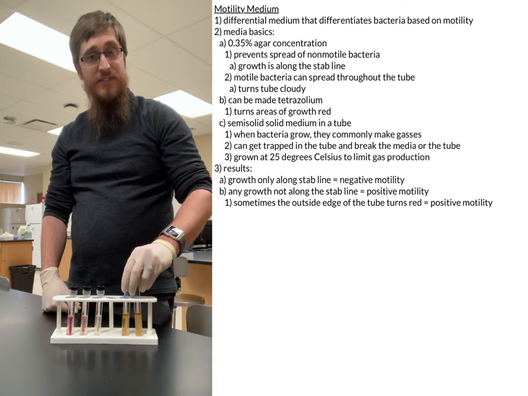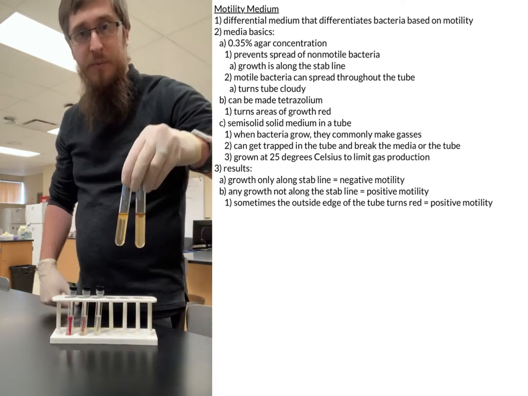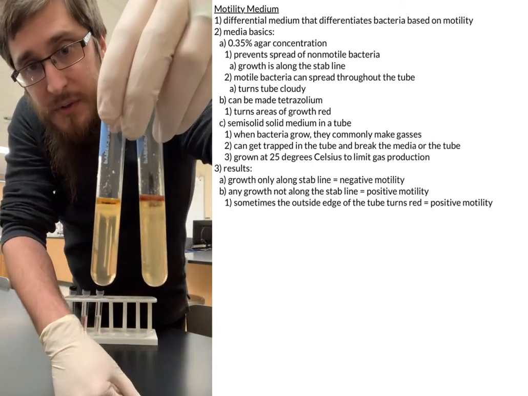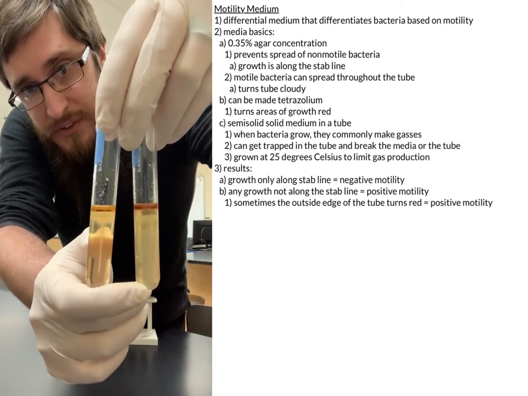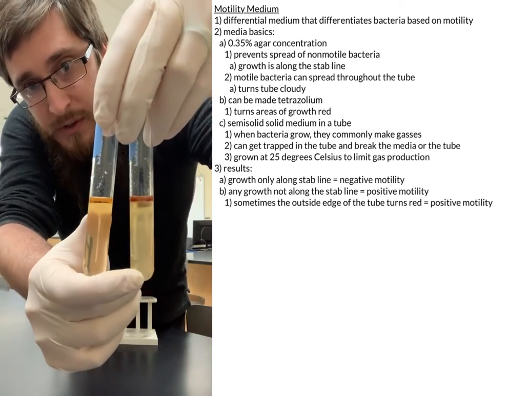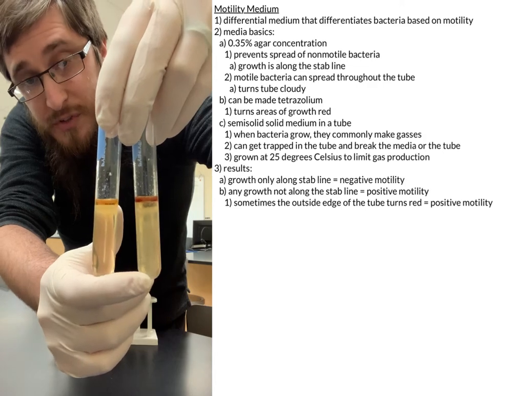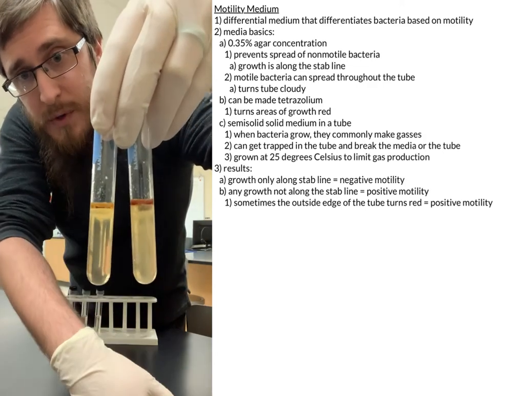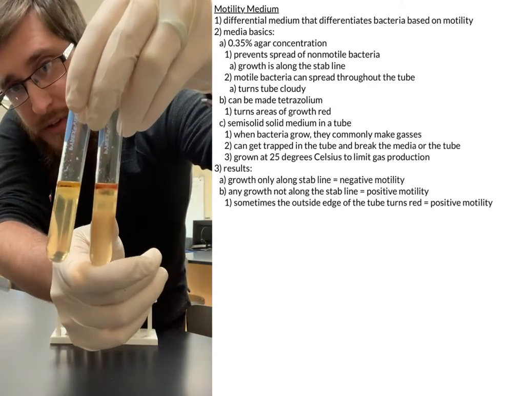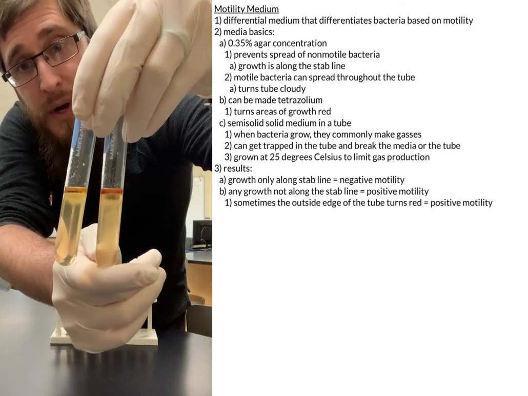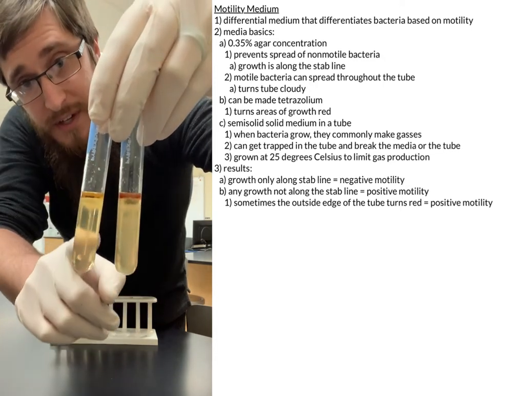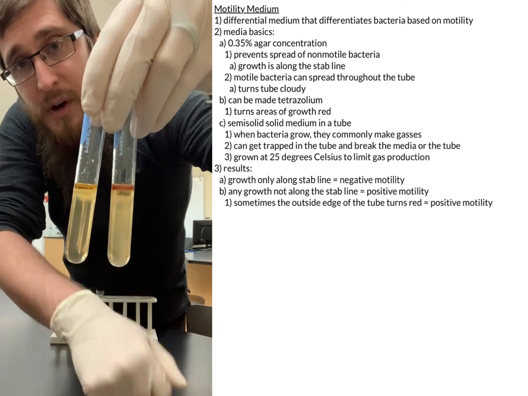But I have an example here of some that do not have it, so we can look at what that looks like too. So in this one here, you can see, again, just nice growth down along the stab line here, but most of the tube is fairly transparent. You can see through it very well. Whereas on this one here, it's very cloudy all the way throughout. So again, this one is negative for motility. This one is going to be positive for motility.